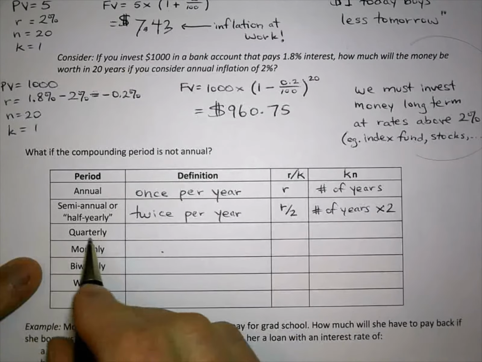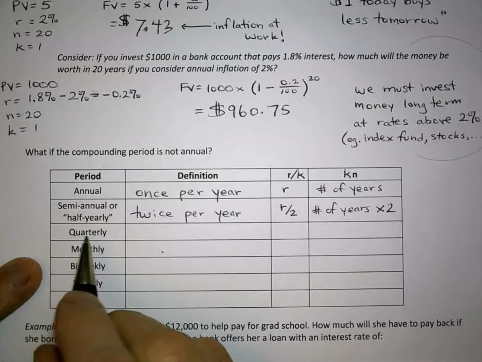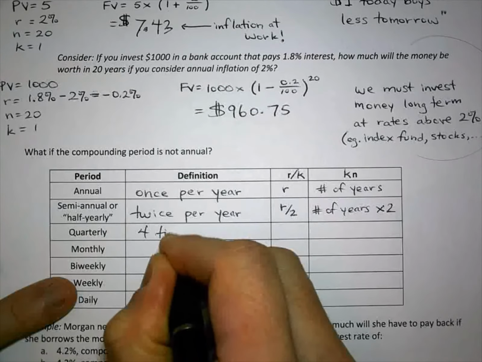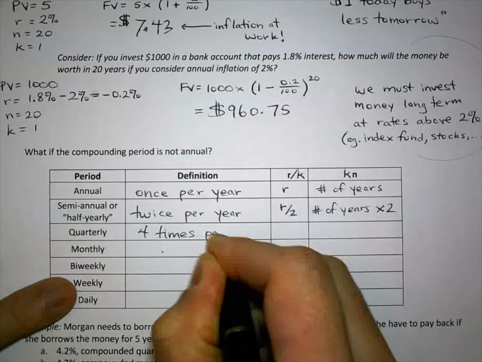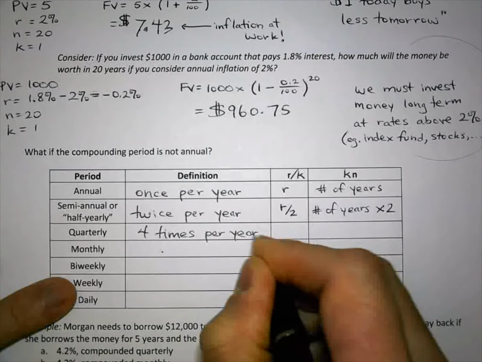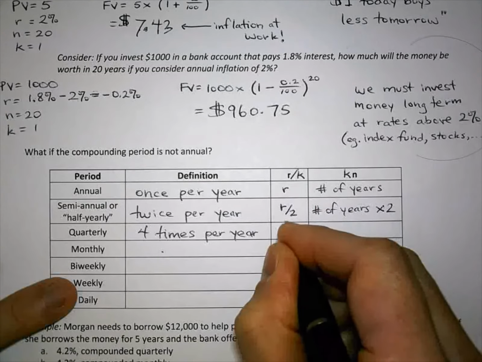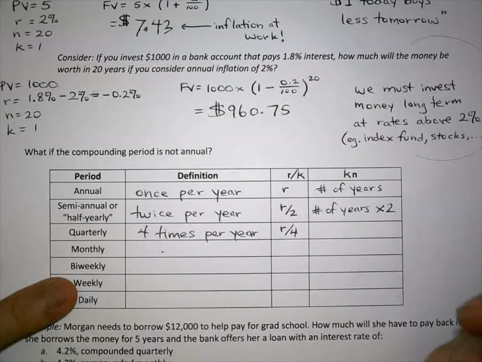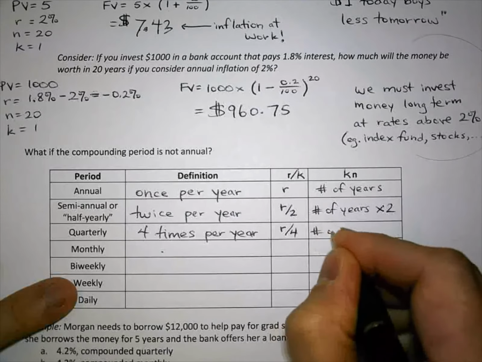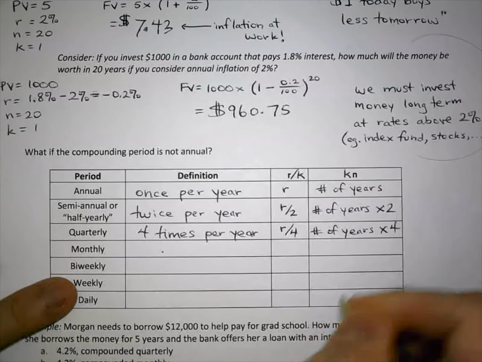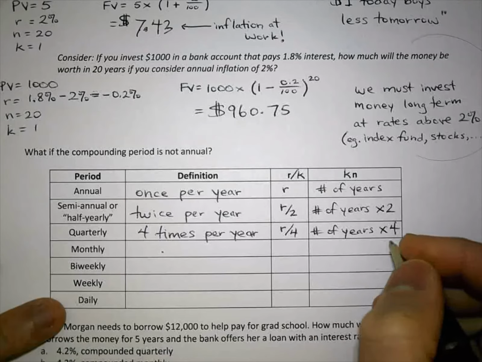Okay, now quarterly. Let's say you get paid interest quarterly. Well, that's 4 times per year, right? The word quarter tells us that. So in this case, say I'm getting 4% per year. I'm going to divide that by 4, and I'm going to get 1% 4 times per year. So the number of compounding periods is the number of years times 4. I think you can see the pattern that's happening here.